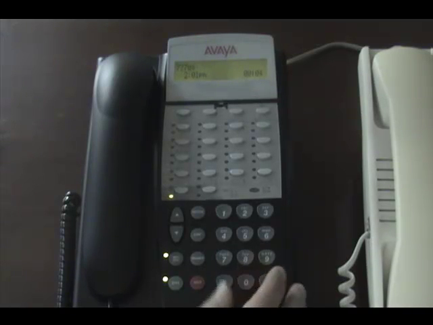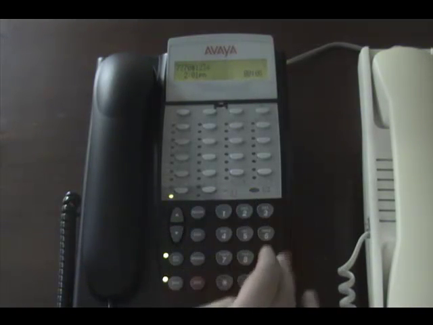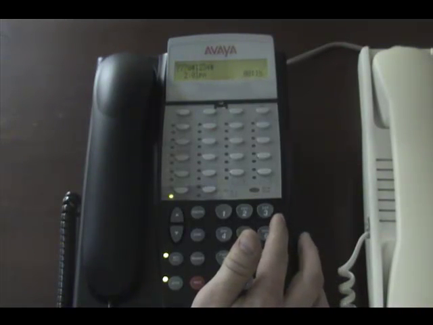Welcome to partner. Enter password. To assign a mailbox to an extension, press 1. To administer the system configuration, press 2. To record the automated attendant menu prompt, press 3.